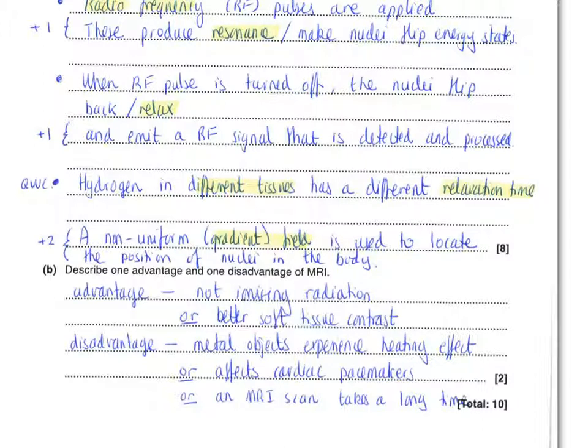This actually influences the Larmor frequency, and therefore the frequency of radio pulse that will cause resonance. And by doing this, we can tie the information from the detected radio pulse, for which the relaxation time reveals the body tissue type, to a position within the body.